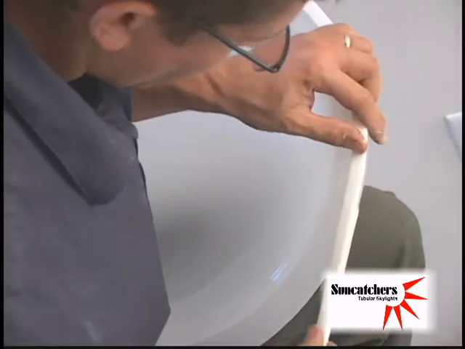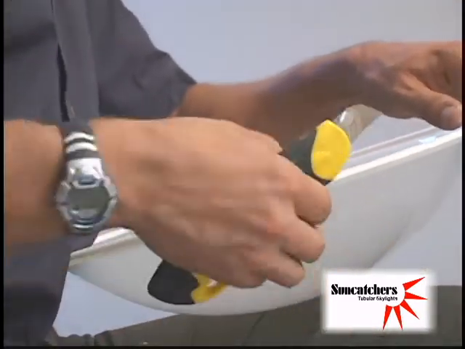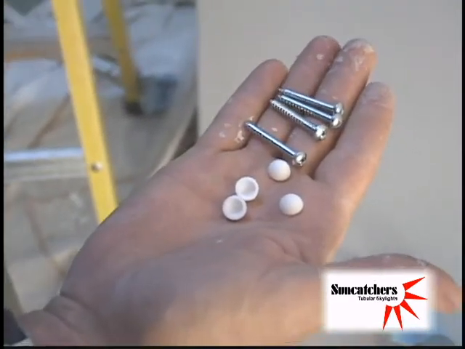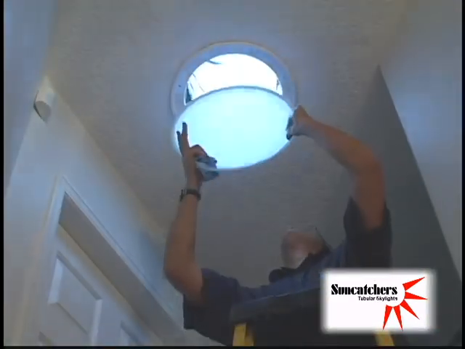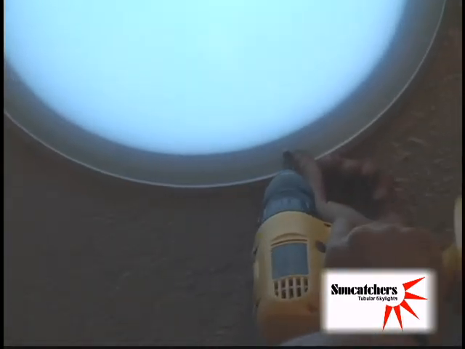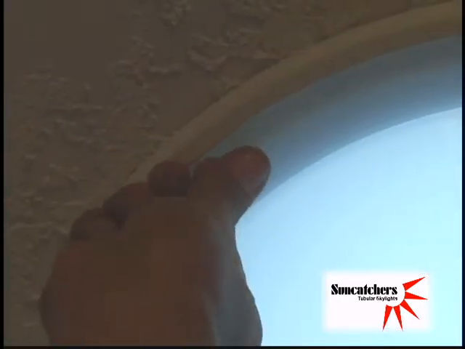Apply white foam tape around the top edge of the clear sealing diffuser and remove excess material. Using 4 1.25 inch pan head screws, fasten the clear sealing diffuser to the white ring. Be sure not to over-tighten and crack the diffuser. Place white screw caps over the screw heads.